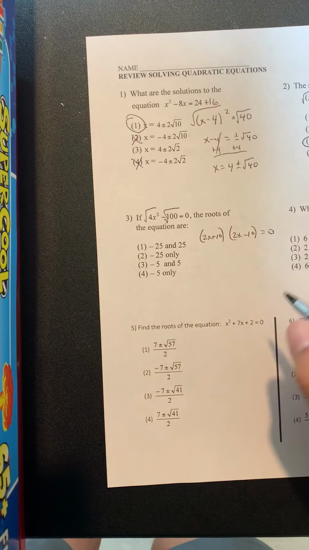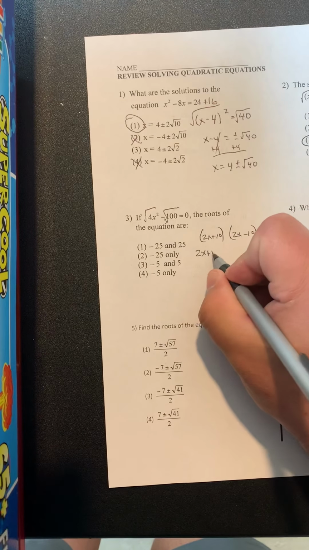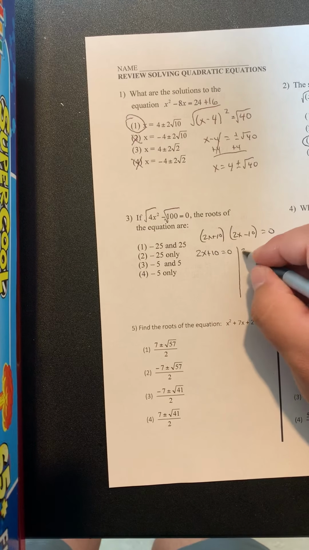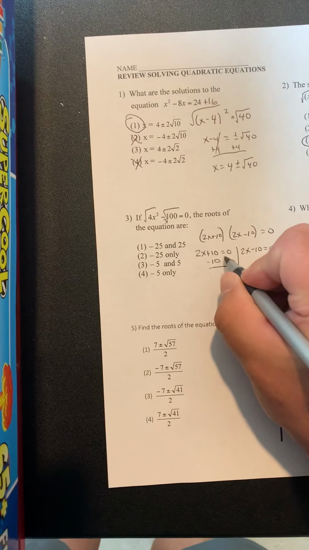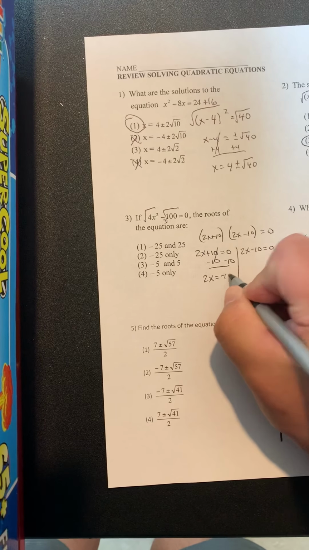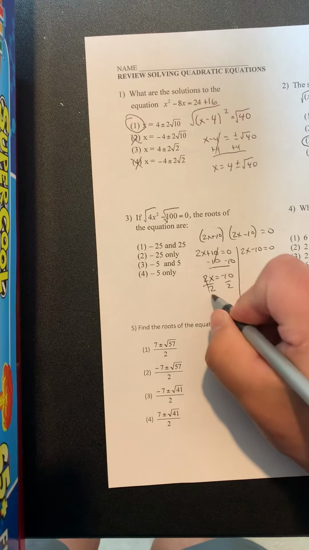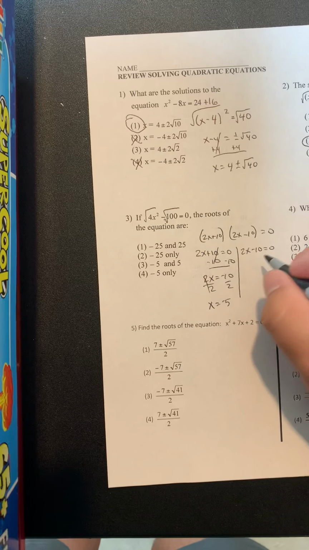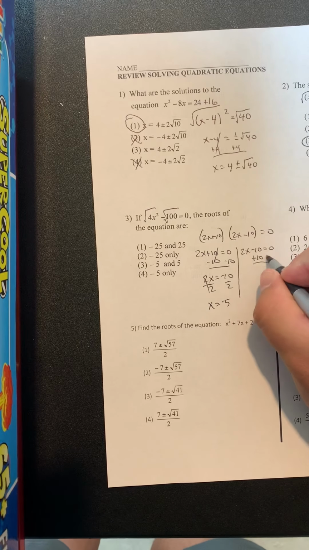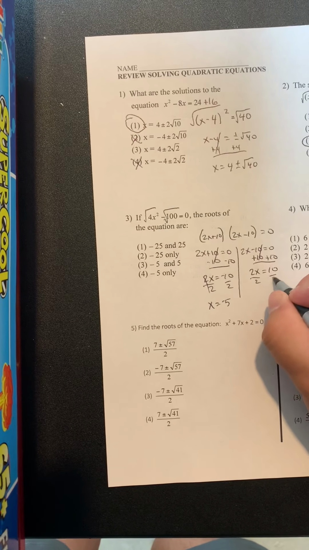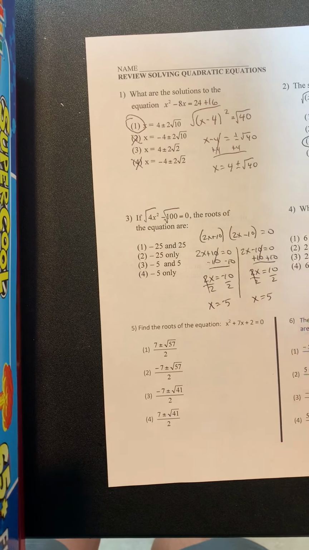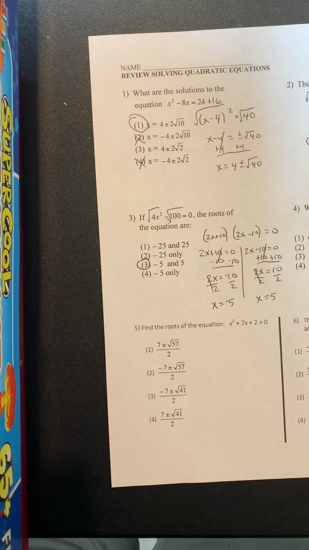And change your signs. T-chart: 2x plus 10 equals 0, and 2x minus 10 equals 0. Minus 10 to both sides. 2x equals negative 10. Divide by 2. X is negative 5. And on the other side, add 10 to both sides. 2x equals 10. Divide by 2. X equals 5. That is choice 3.